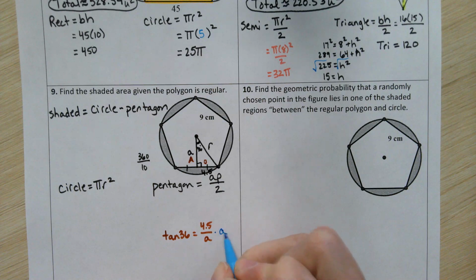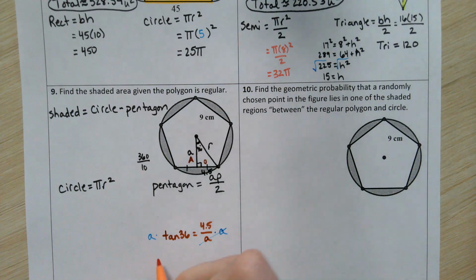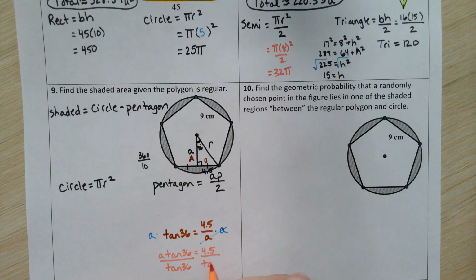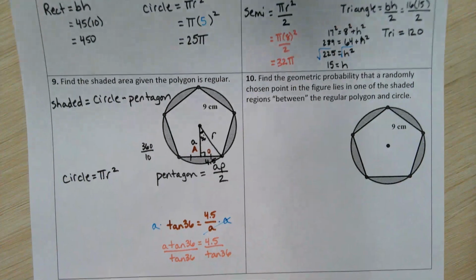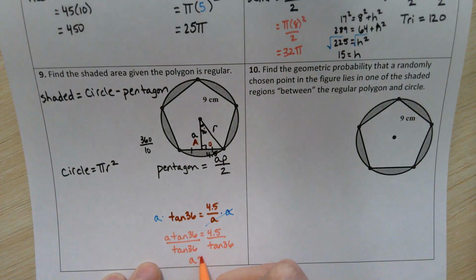The variable's in that fraction, so we're going to multiply by the denominator first. And then I've got a little bit more work to do, because now that A is attached to that tangent of 36. So we'll divide both sides by the tangent of 36, and we'll get an answer for what that apothem is close to.